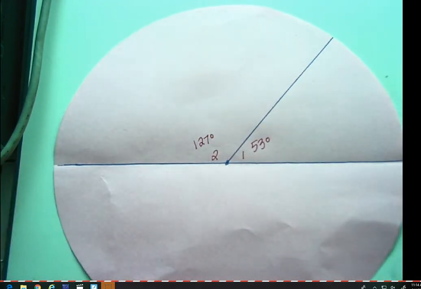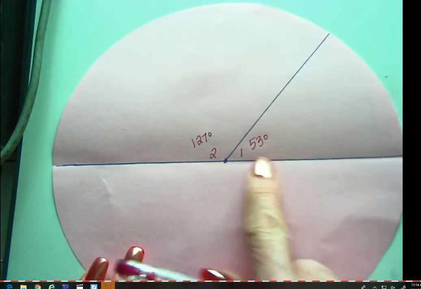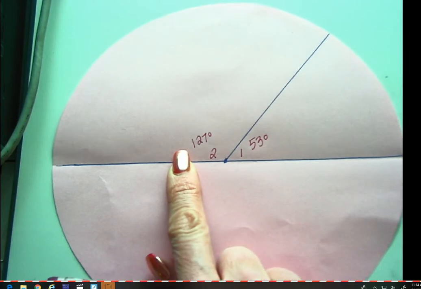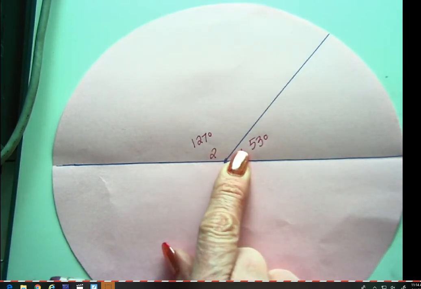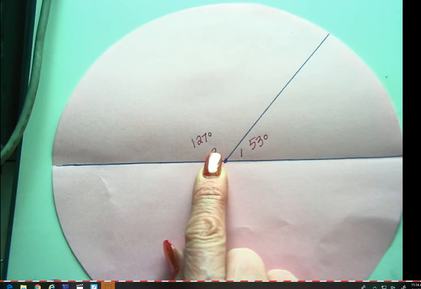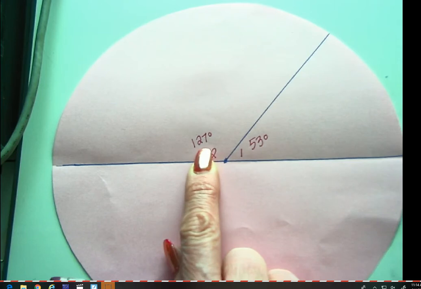Okay. Now, when I look at those two angles together, angle 1 and angle 2 form what kind of line or what kind of angle? A straight angle. So I have a straight angle, and today we discovered that when angles form a straight angle, together they are equal to 180 degrees.